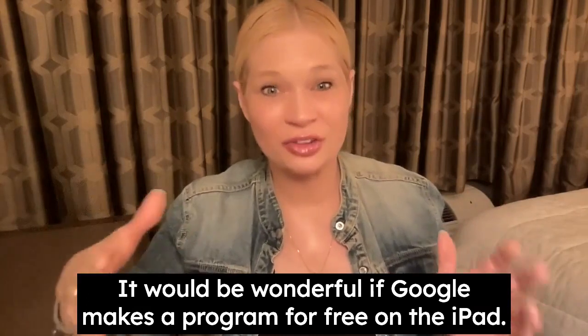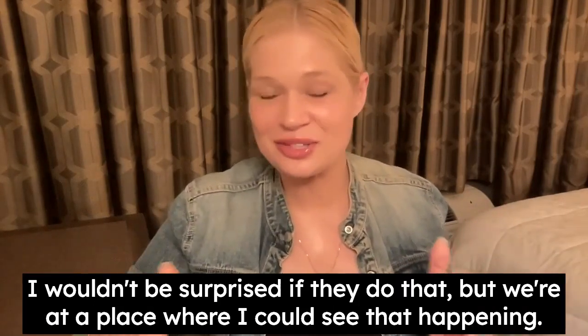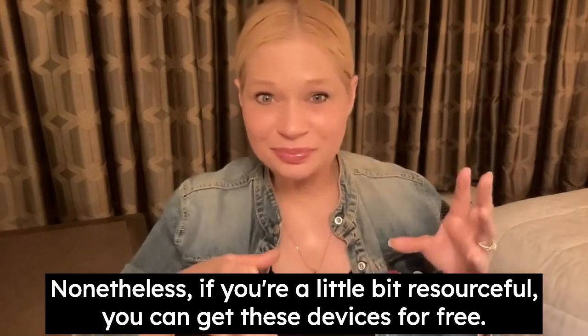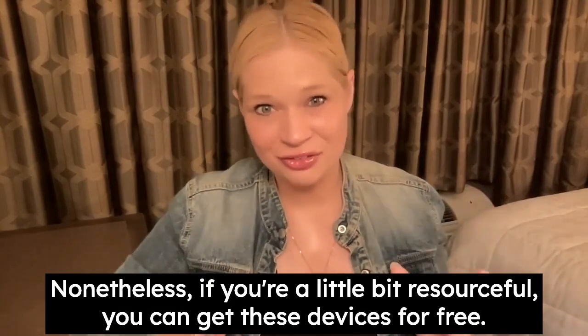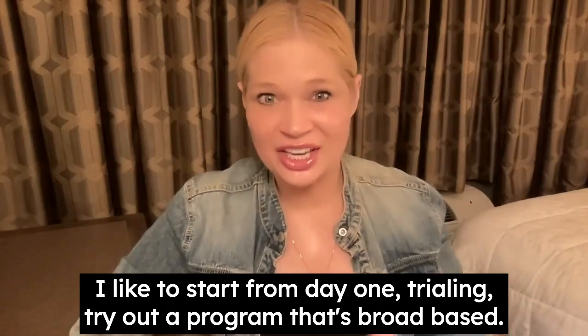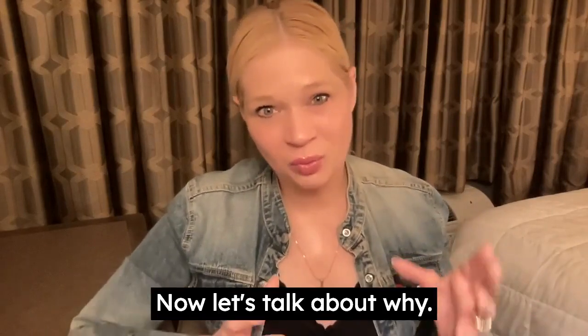It would be wonderful if Google makes a program for free on the iPad. I wouldn't be surprised if they do that, but we're at a place where I could see that happening. Nonetheless, if you're a little bit resourceful, you can get these devices for free. I like to start from day one, trialing a program that's broad-based. Now let's talk about why.